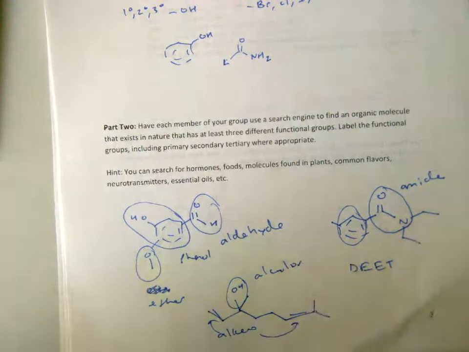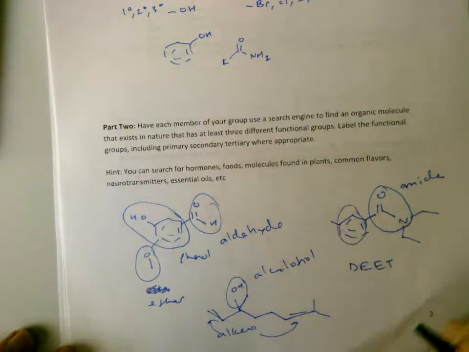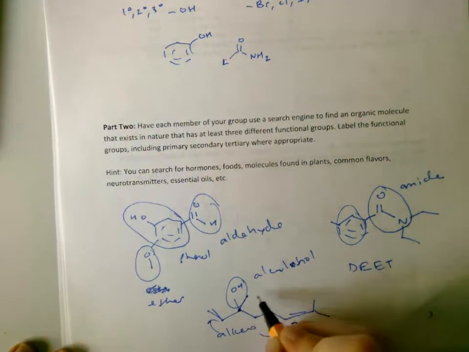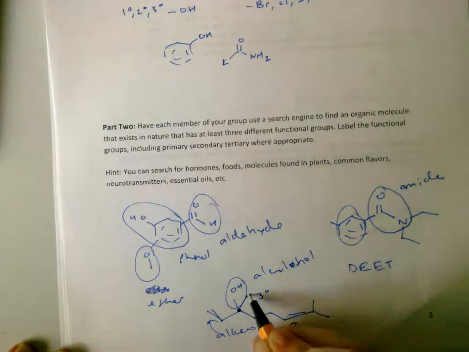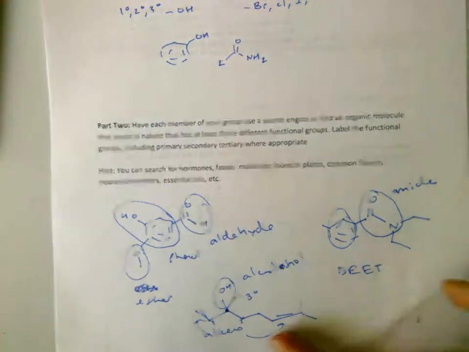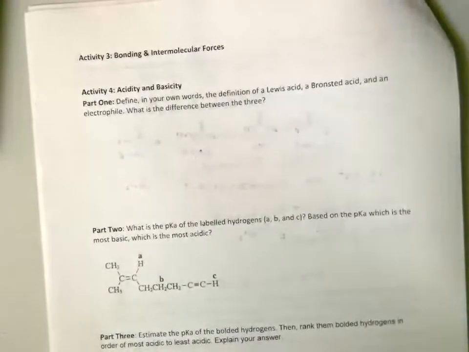And is that alcohol primary, secondary, or tertiary? I spelled this so wrong. Alcohol. Put an extra O. It's 1, 2, 3, so that's tertiary. This carbon is attached to 1, 2, 3 other carbons, so that is tertiary. Okay, so that's just kind of what I basically wanted you to have the opportunity to look up how this applies to you in nature.